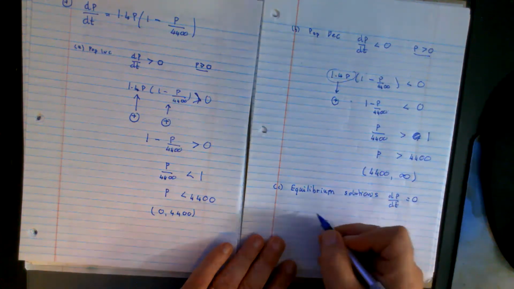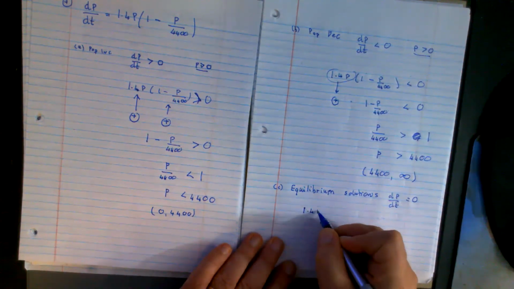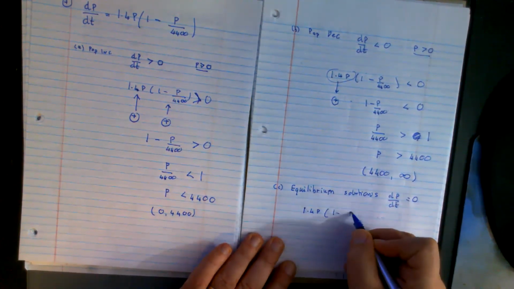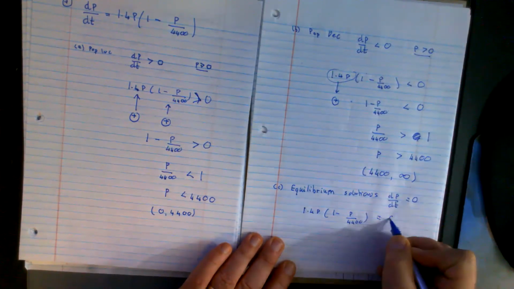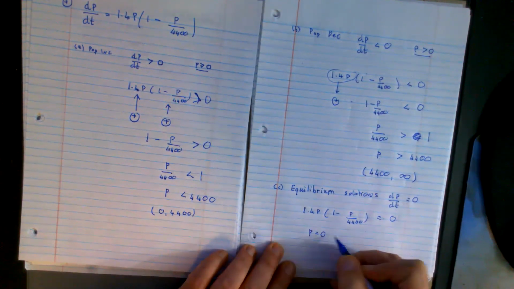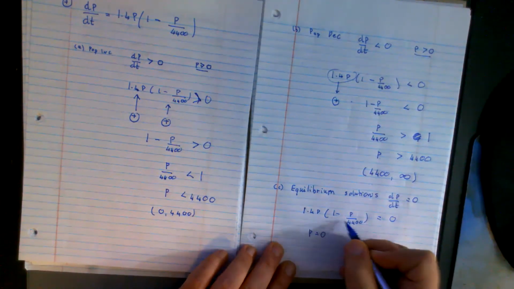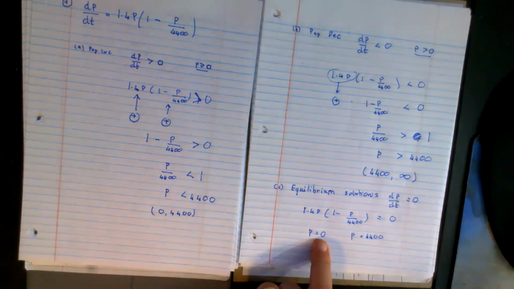So we're trying to solve when is this equal to 0? Well, the first one's pretty easy. P equals 0. The second one is, well, relatively easy, 4400. Now, if you start off with nobody, you're just going to continue to have no population.